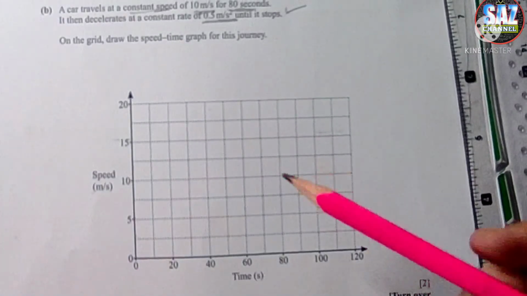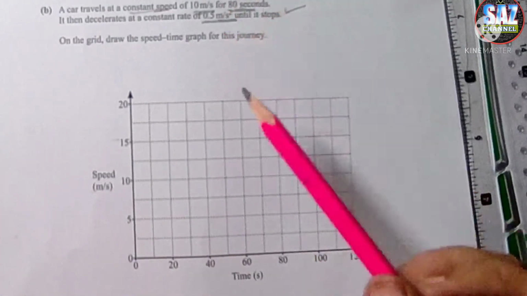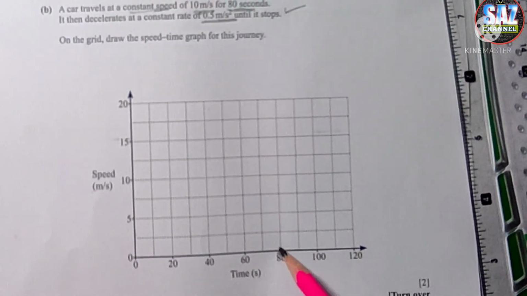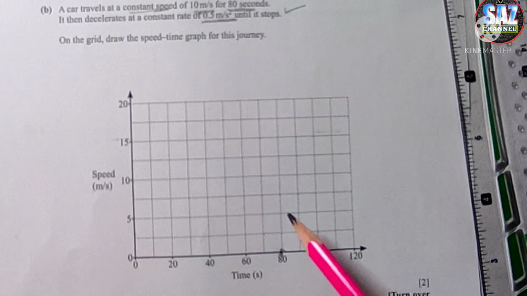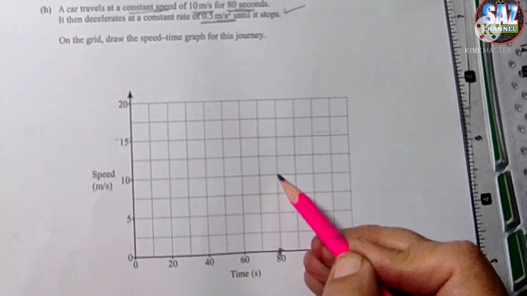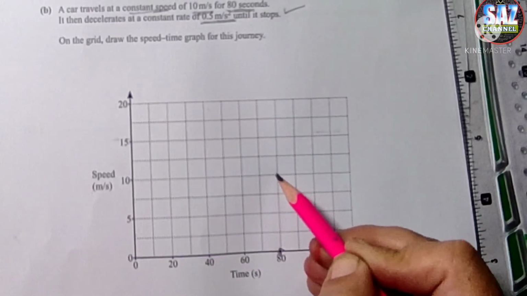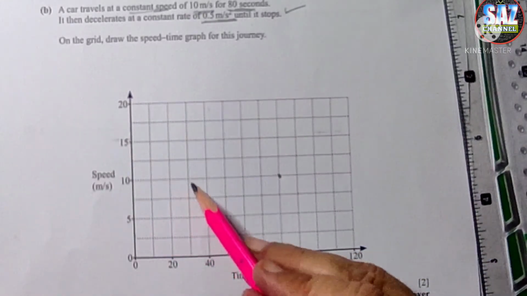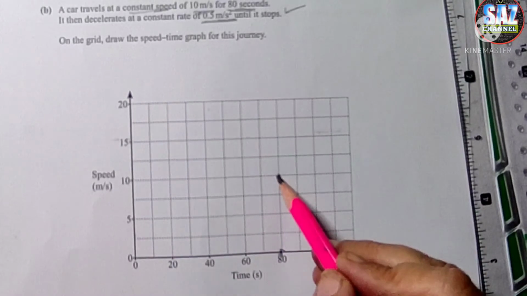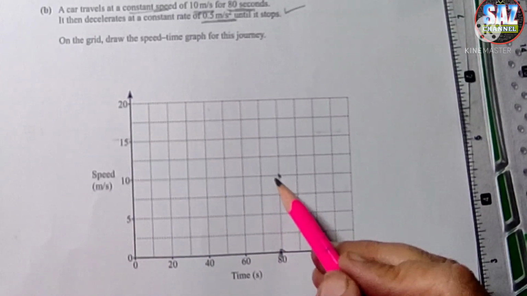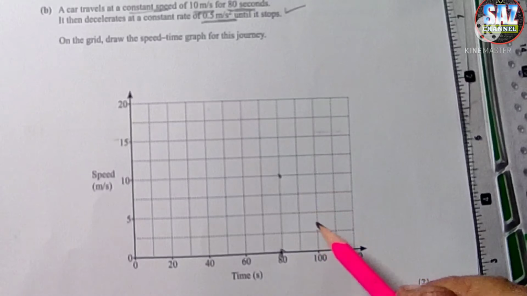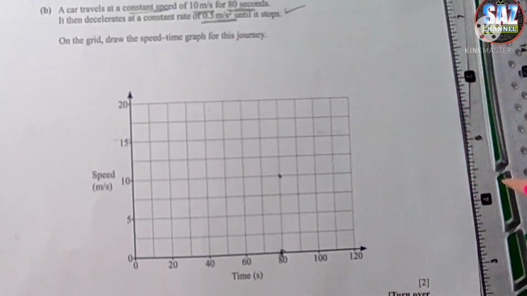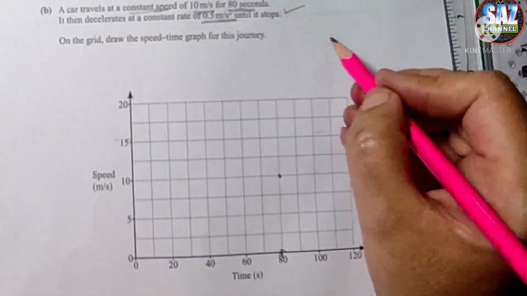Okay, now look, that for 80 seconds, so this is 20, 40, 60, and this is 80 seconds, a car is moving with the constant speed of 10 meter per second. So it means that for the speed 10 and time 80 seconds, we have to draw the line which is parallel to x-axis. And for the journey after this, the car is decelerating, slowing down at the rate which is 0.5 meter per second square.